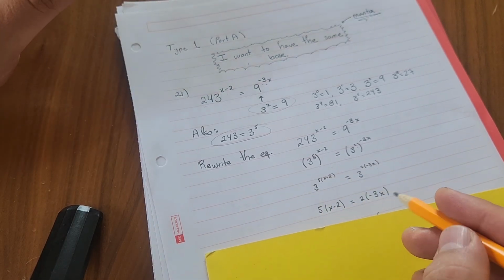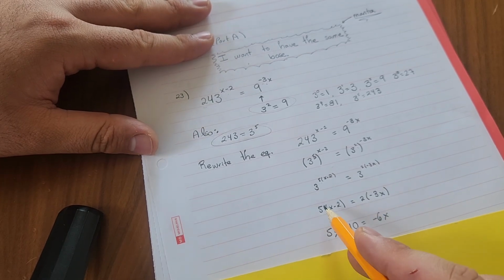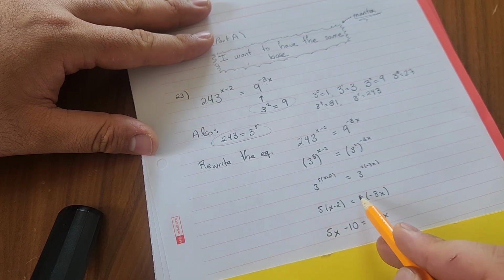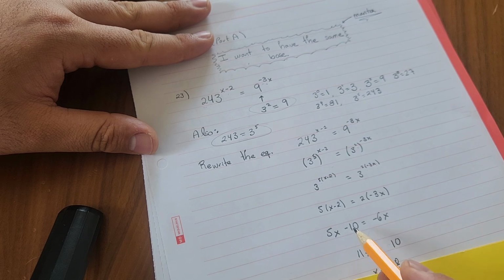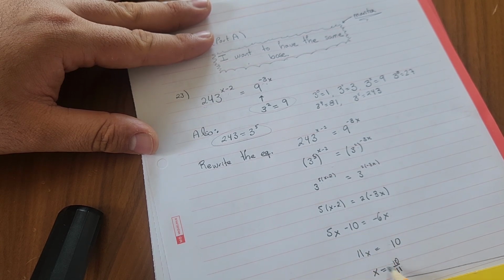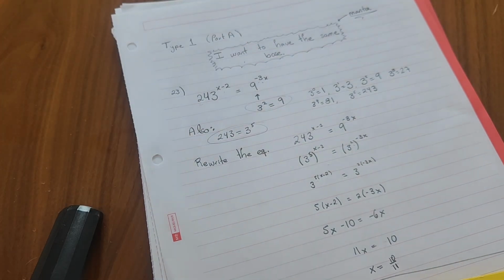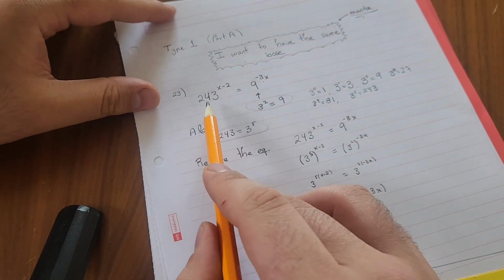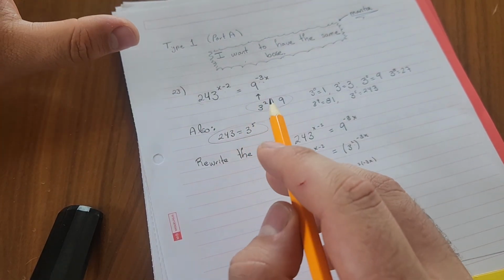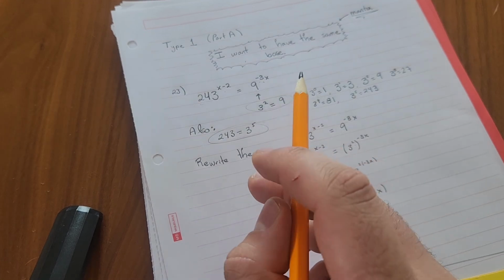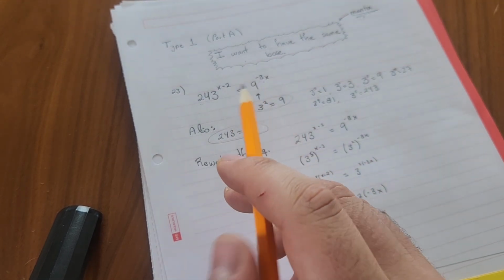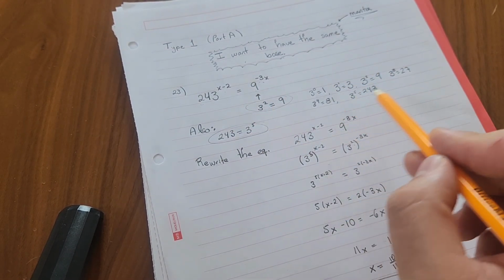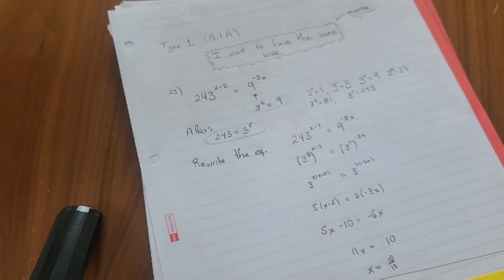And this is like a 7th grade equation, no? I just multiply the 5, multiply the 2, add 10, add 6x, divide by 11, and this is my solution. So the whole idea in this first type of problems is that you want to have the same base. I look at these two numbers, and the 9 is whispering to me, maybe you need to use 3 as a base. And if I go through the powers of 3, I can find 243.